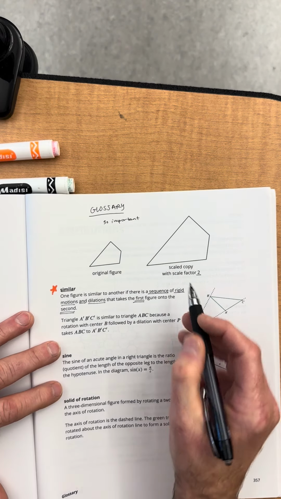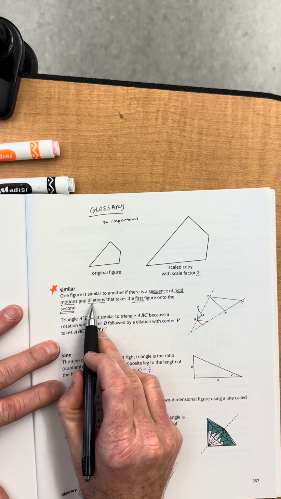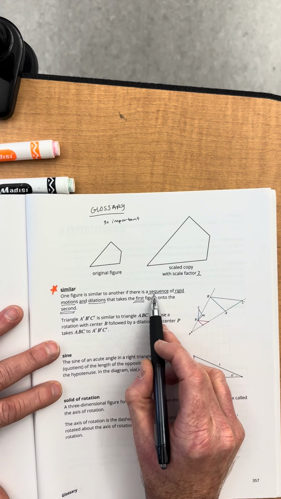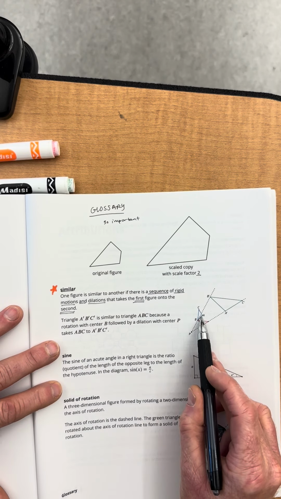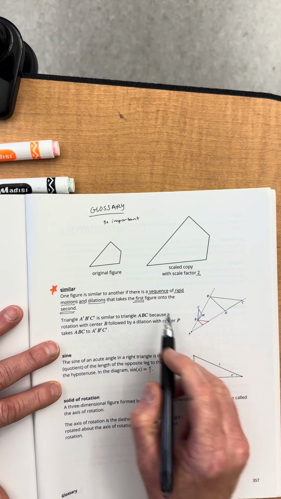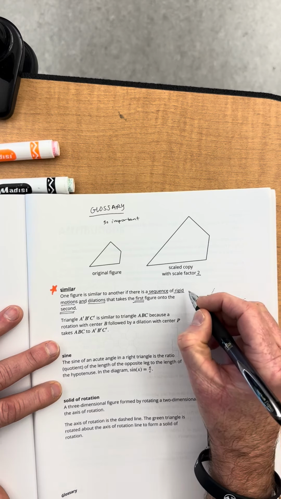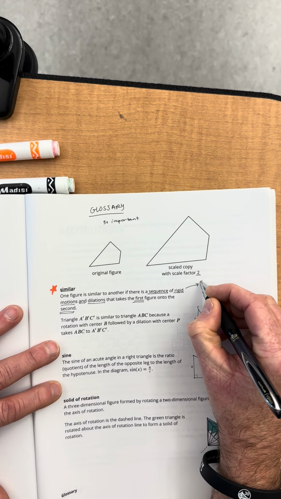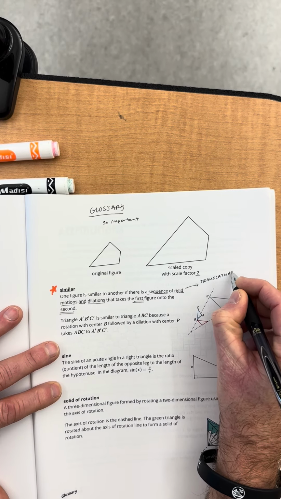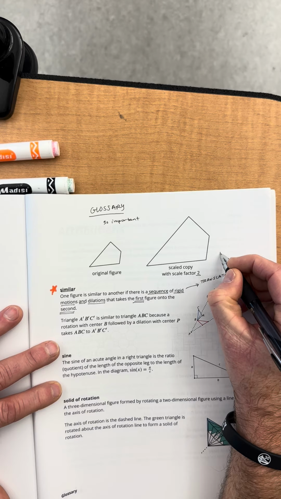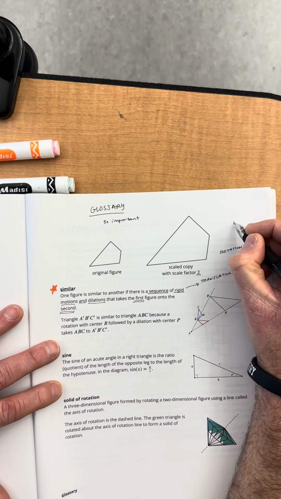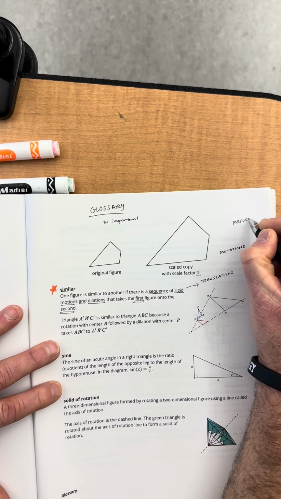Now, it could just be one step. It could just be a dilation. But usually, there's a sequence. So like, you got to get it in the right position and then dilate it. Rigid motions are, don't forget, we did this in Unit 2: translations, rotations and or reflections.